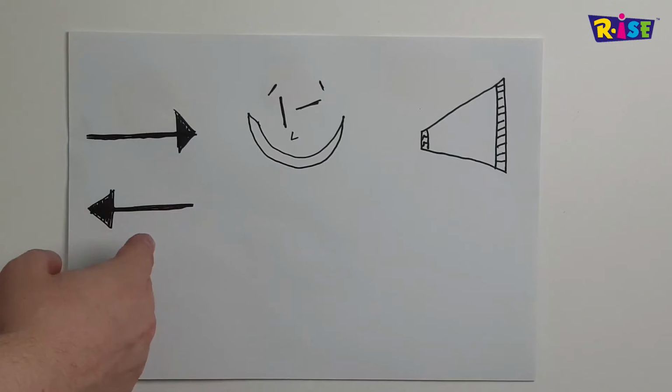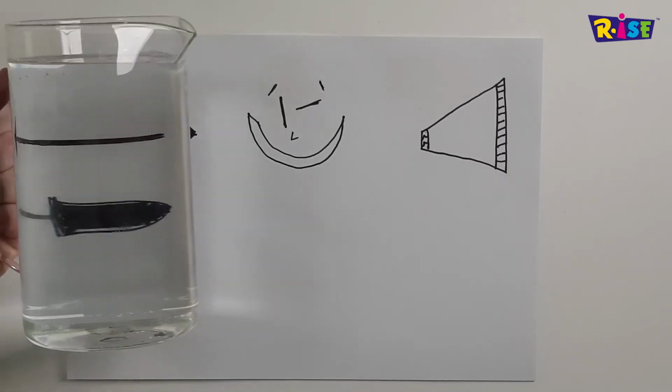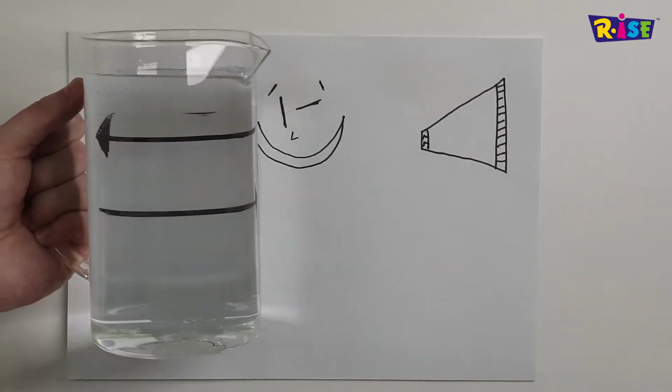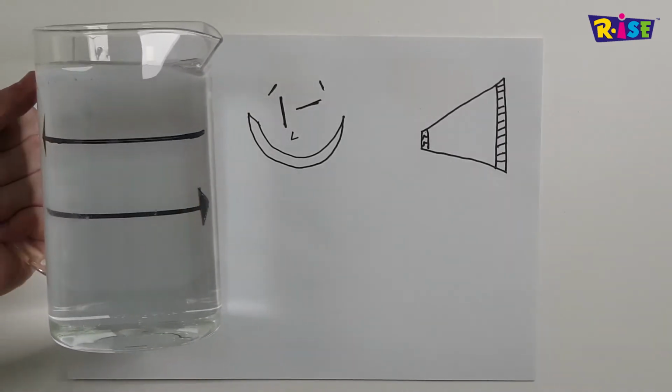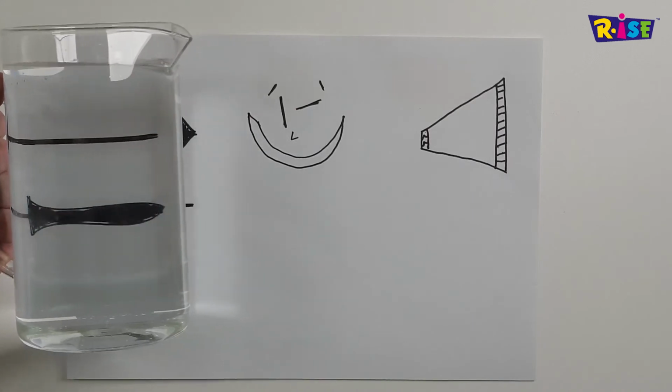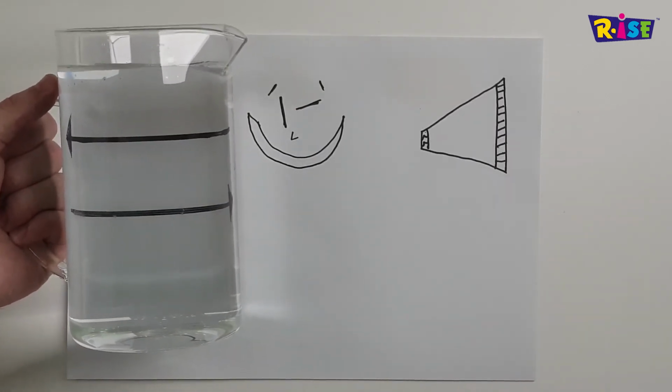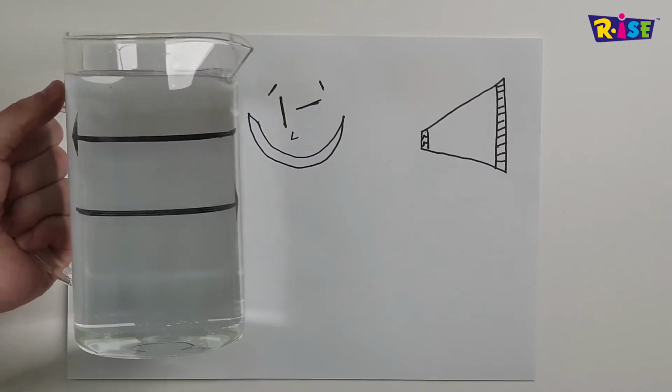Now, let's go back to our arrows and see what happens when we put the water cylinder in front of the arrows. If you notice, the arrows have changed. The top arrow is pointing to the left, and the bottom arrow is pointing to the right. How did we do that?